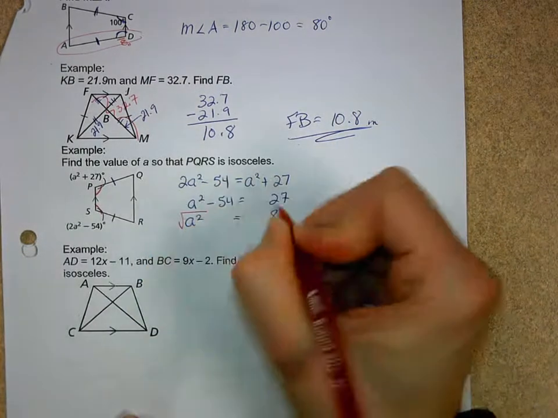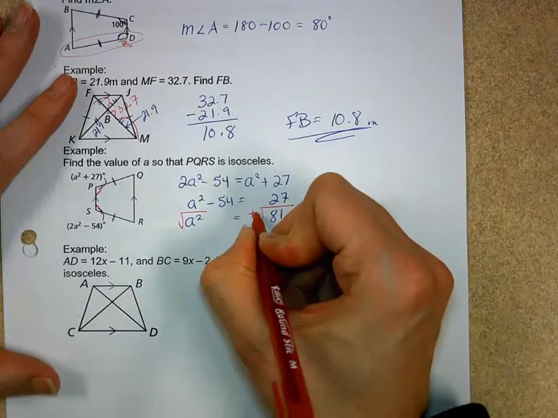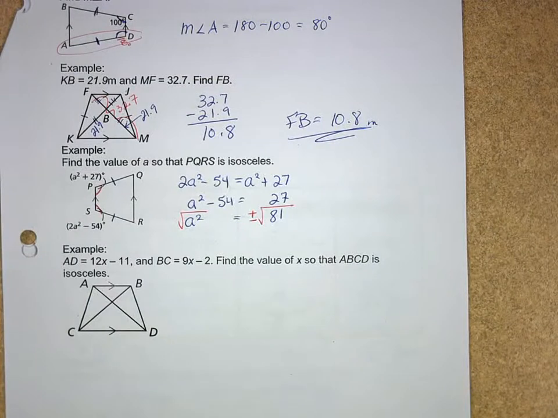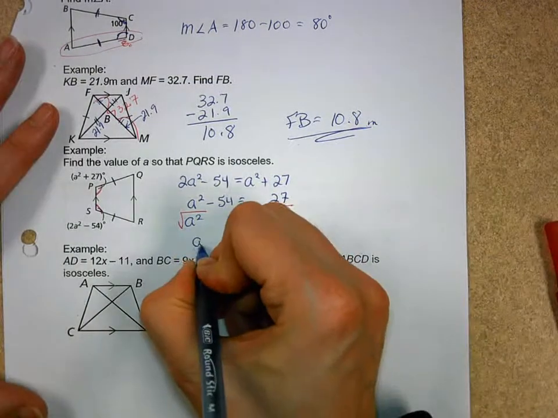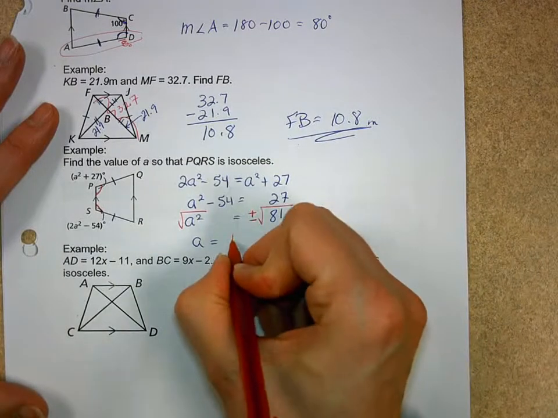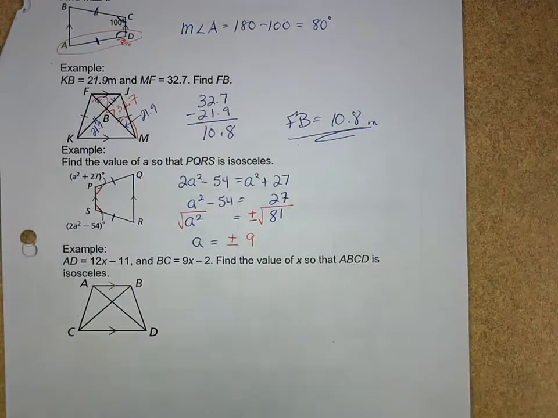You take the square root. Remember algebraically what you're doing. You have to put a plus or a minus in front. When I do that, I then get the fact that a is equal to plus or minus 9. Now, in algebra, you'd be like, ooh, I'm all done, yeah. No, you're not anymore. And now we have to take it in context of the problem.